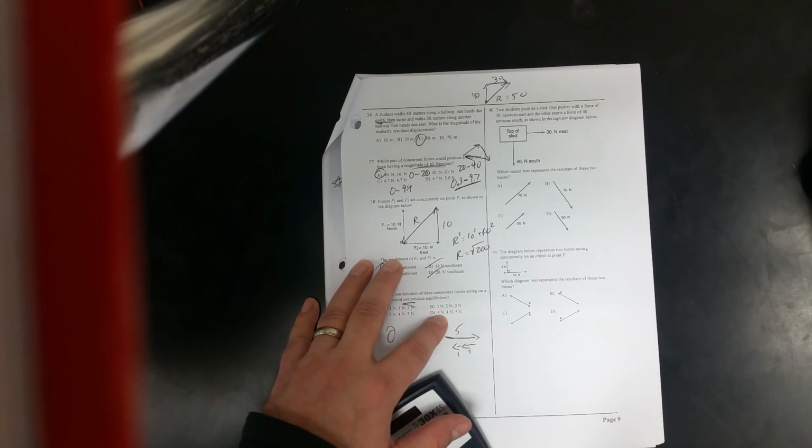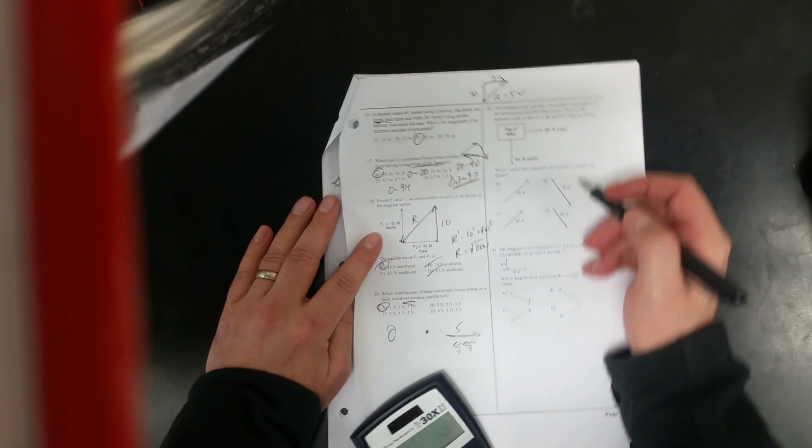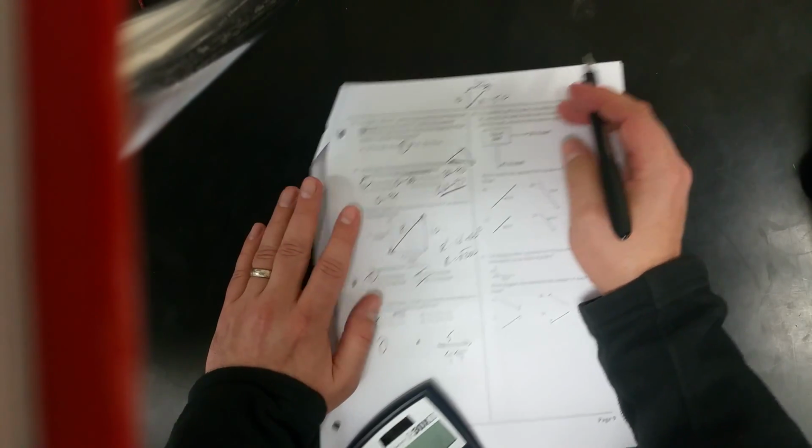And in fact, one way to look at this is, can you create a triangle that has these sides, 3, 4, and 5? Yes. Can you have a triangle that has 2, 2, and 2? Yes. Can you have a triangle that has 4, 4, and 5? Yes. Because those sides could represent the different sides of your components and your resultant.